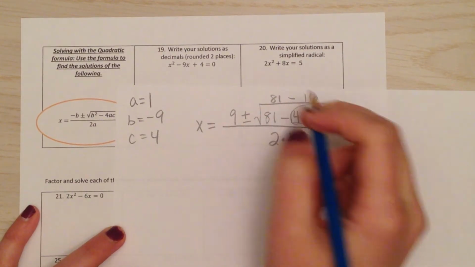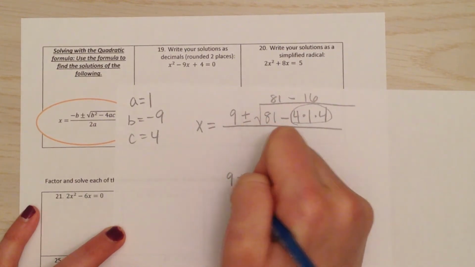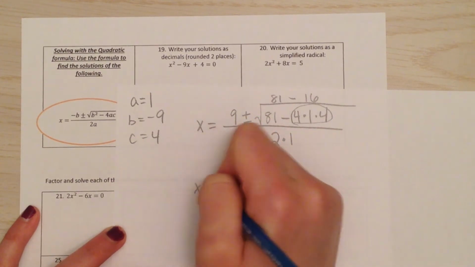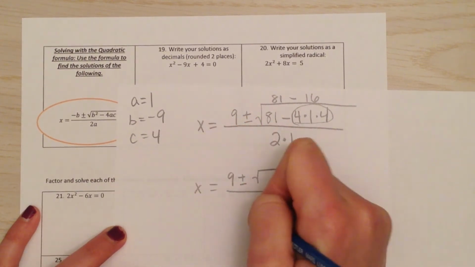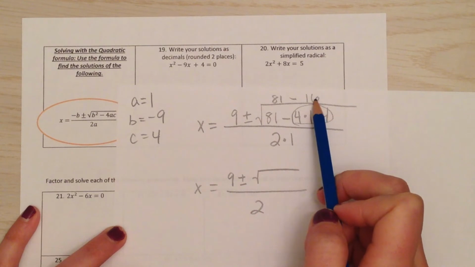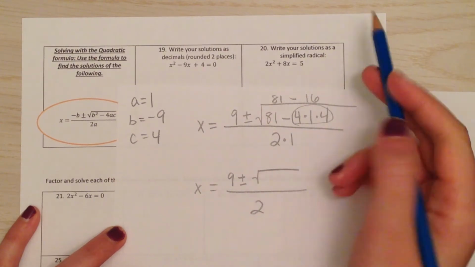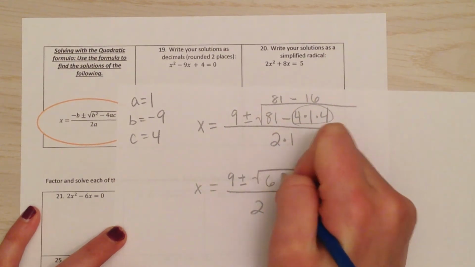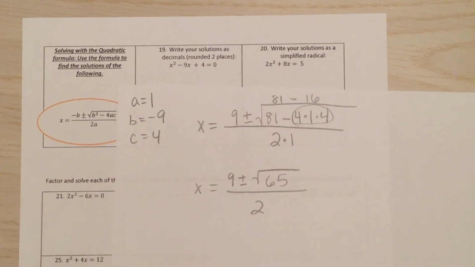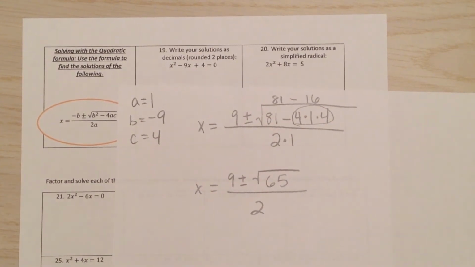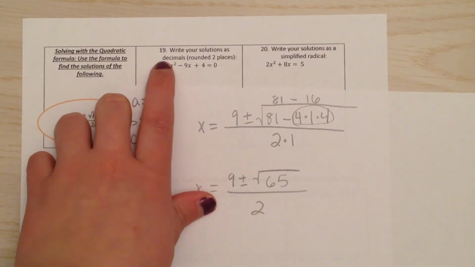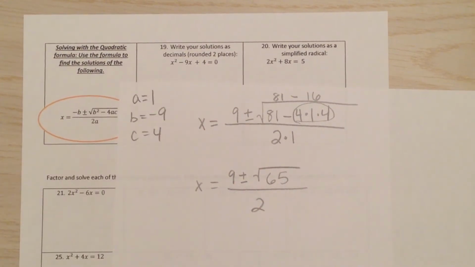Now I'm going to simplify this again. So this is 9 plus or minus the root of 81 minus 16. That is 65. At this point, you need a calculator if you want to write it as a decimal, and I do not have one with me.